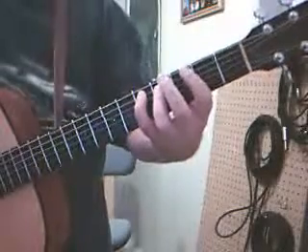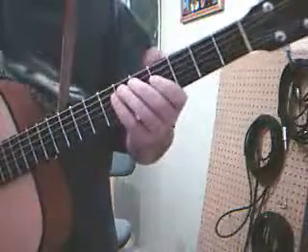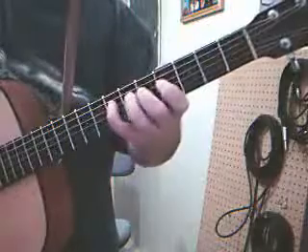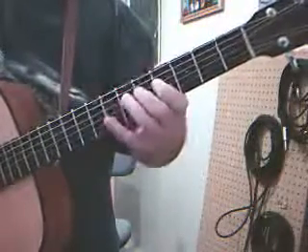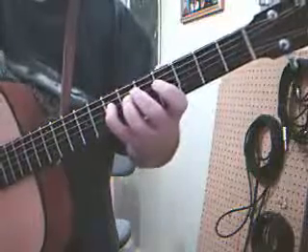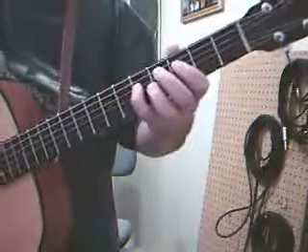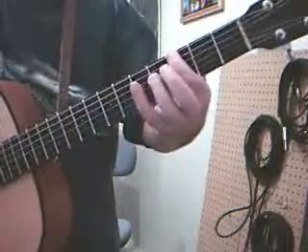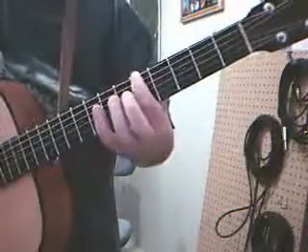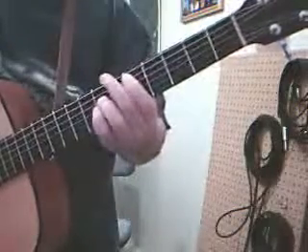Right? And again, you can do the same thing in D. 1, 2, 3, 4, 5. But as we discovered, is the same as. So when we're doing chords, we can go.